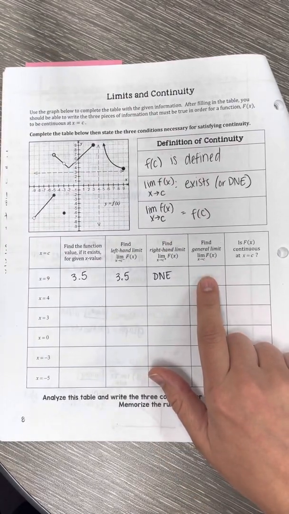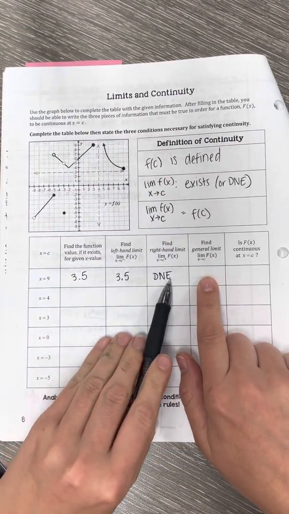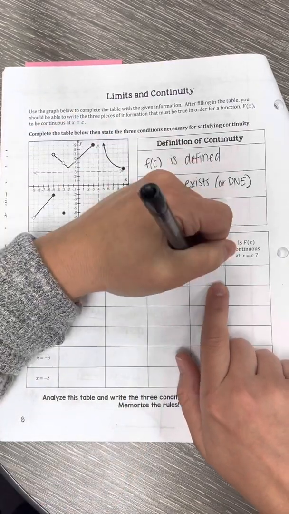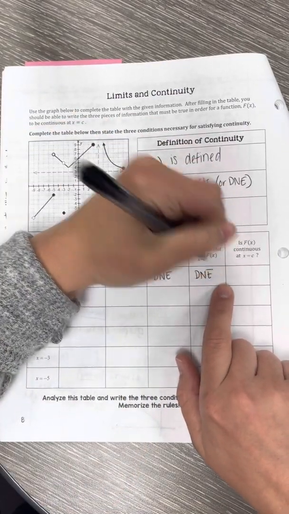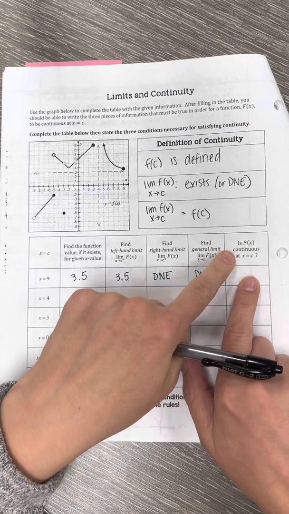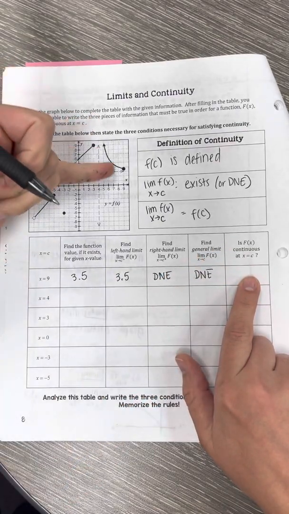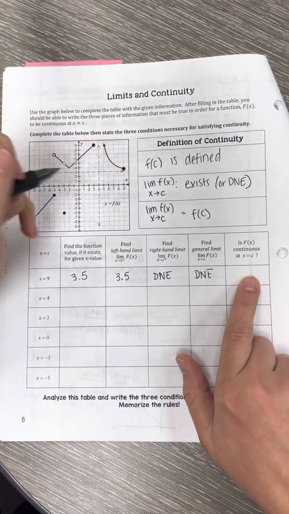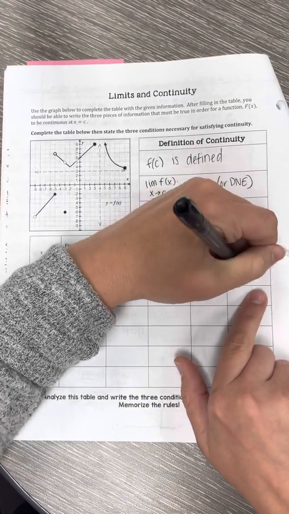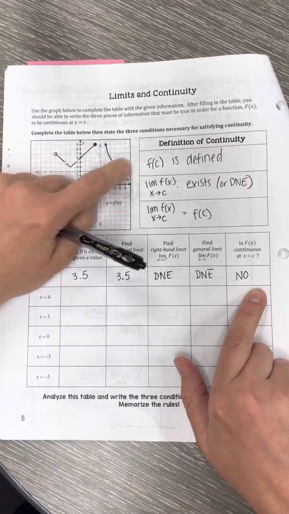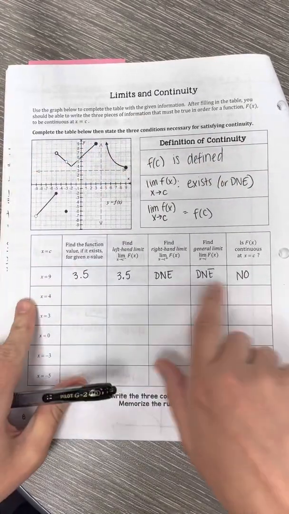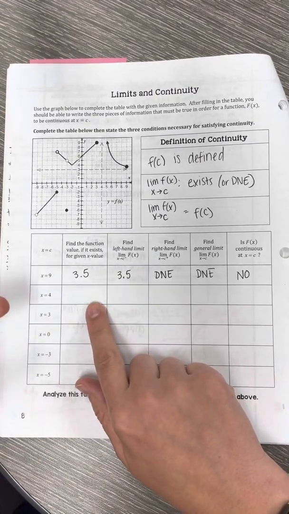Find the general limit. Because these two do not match, this one does not exist either. And is f(x) continuous through x equals 9? No, it is not. There is a point at x equals 9, but it does not continue from left to right.